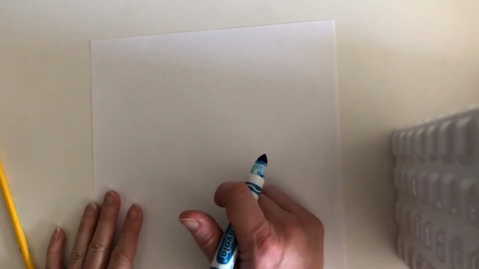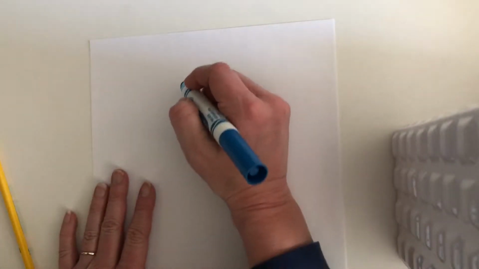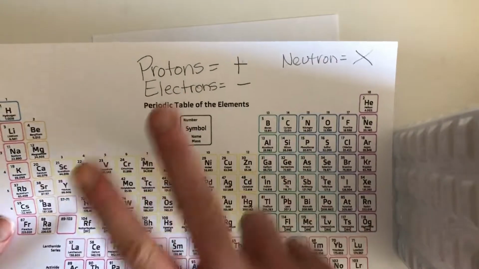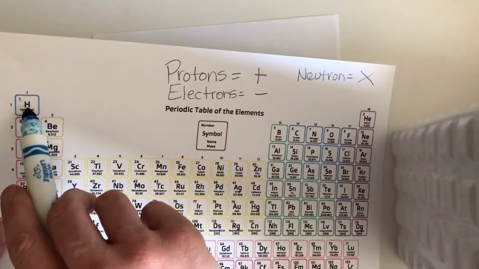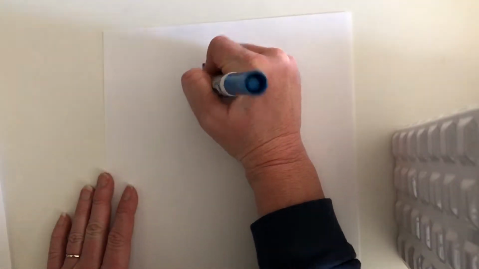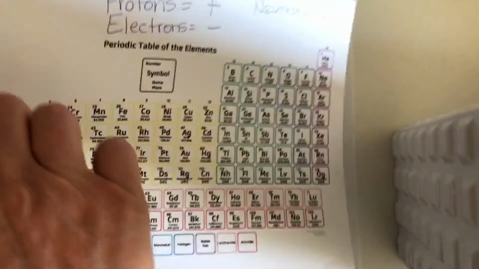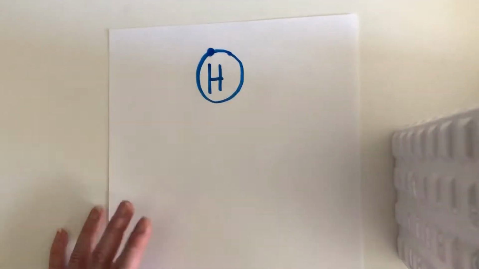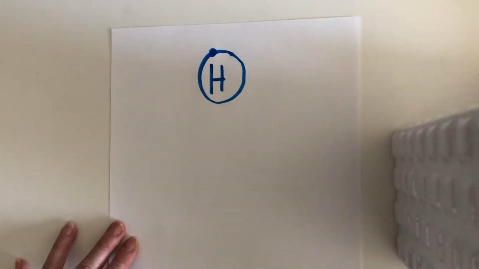In the first energy level of these elements, the element can only hold 1 or 2 electrons. It's so tight and small around the nucleus that it can only hold 2 electrons. So here with hydrogen, you have 1 proton, which means it has 1 electron. And you can draw a ring around that. And so basically it only has its 1 little electron.